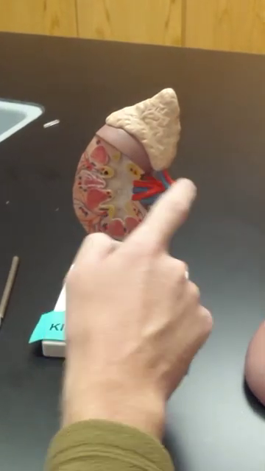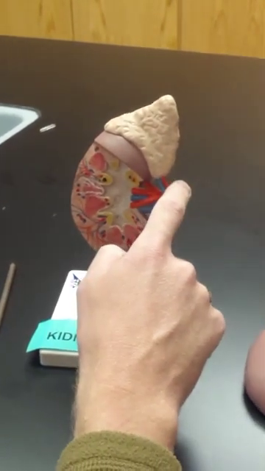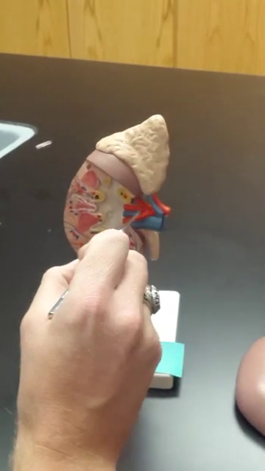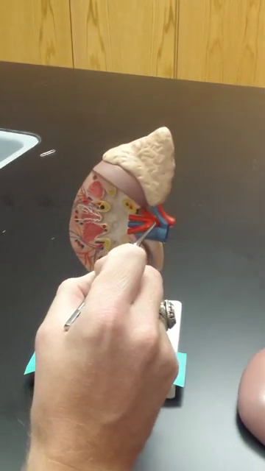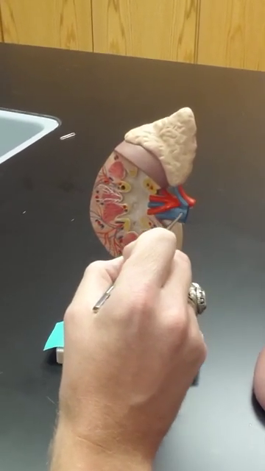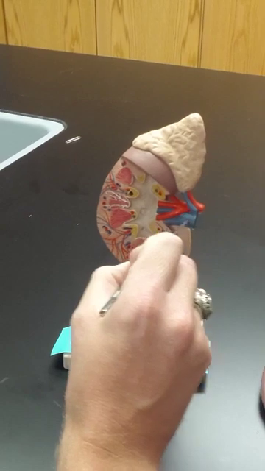So this red guy right here, that is your renal artery. All right, so the next thing on your list is the renal vein. So that would be this guy right here. That's your renal vein.